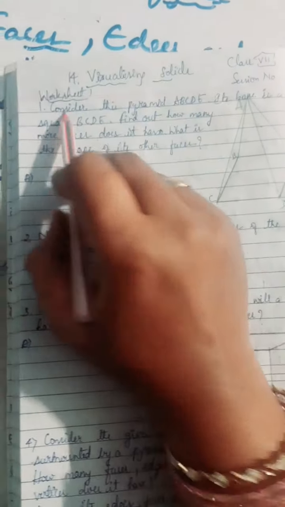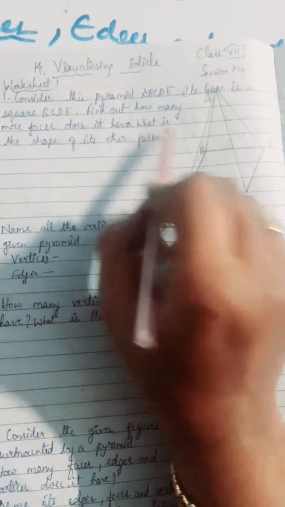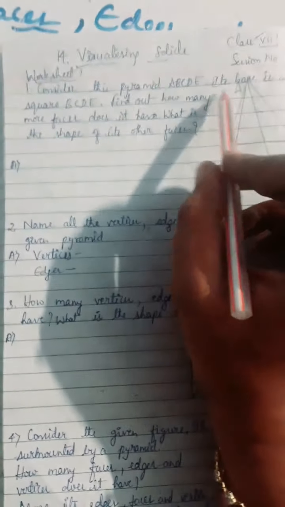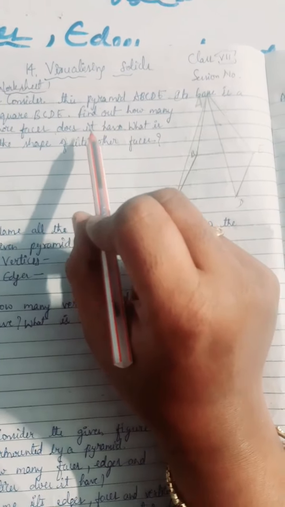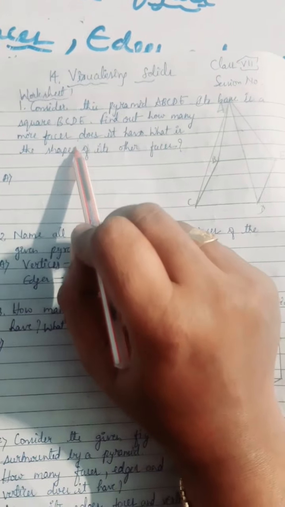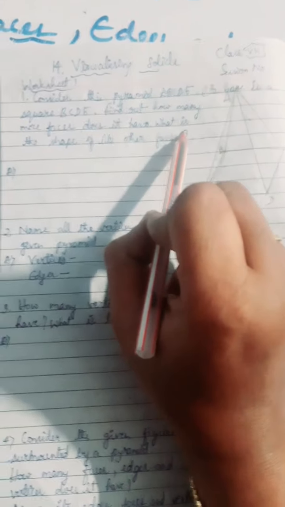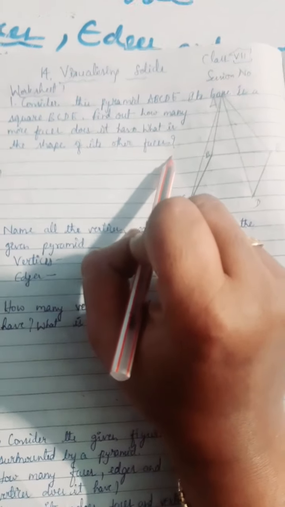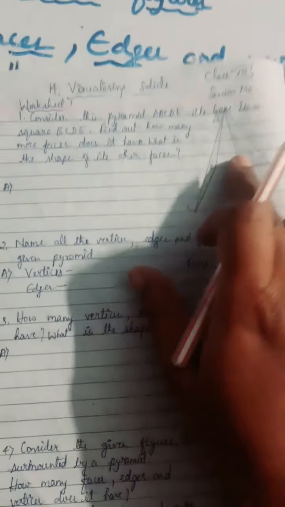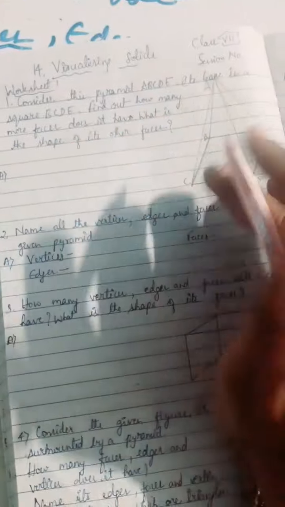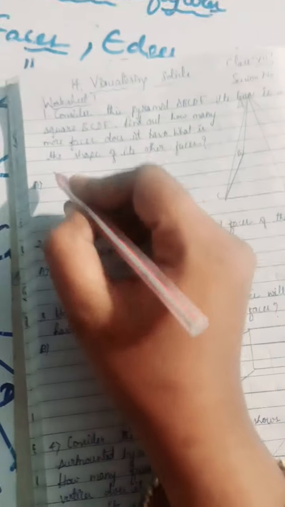The first one is: consider the given pyramid ABCDE. Its base is square BCDE, and we have to find out how many more faces it has and what is the shape of its other faces. Here is the square base of a pyramid. Other than this, how many faces does it have, children? There are 4 triangles above. So these are the 4 faces you will have. So the answer is 4 triangles.